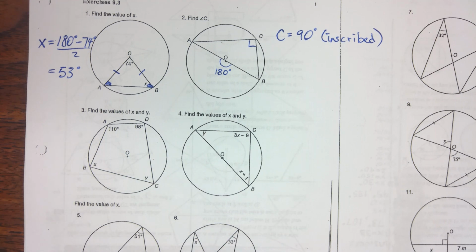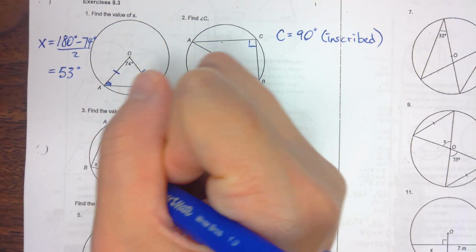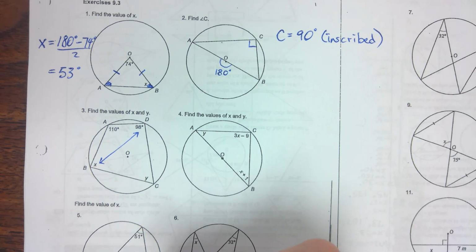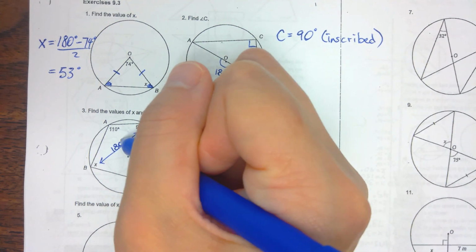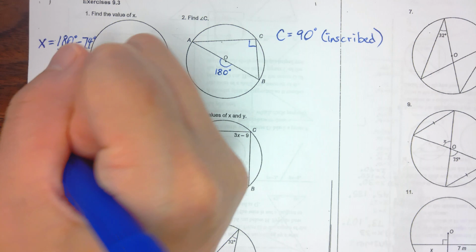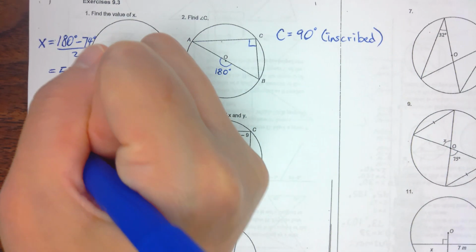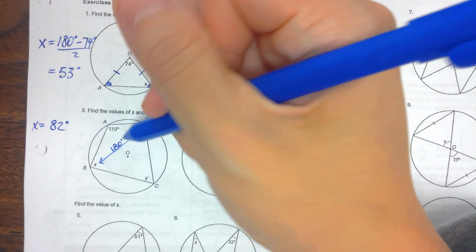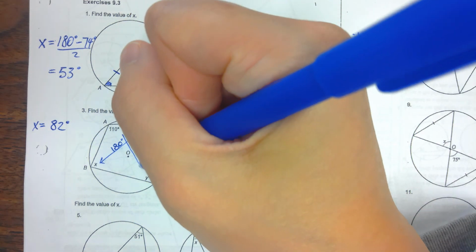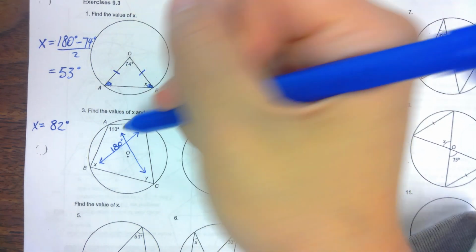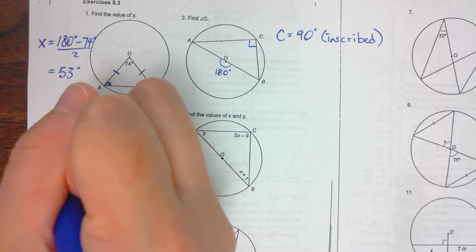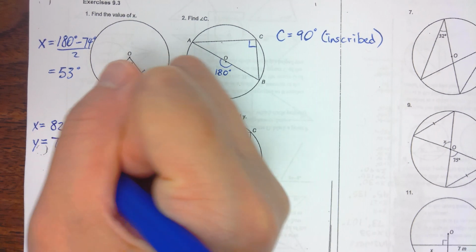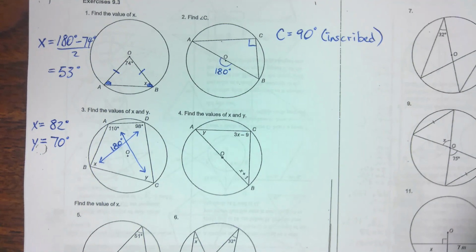Number 3. What is X? X is 180 degrees minus 98 degrees because opposite angles in a cyclic quadrilateral add up to 180. Good. So X is 82 degrees. And Y, Connor? What would Y be then? Kingsley? Y is 70 degrees because it adds up to 180.